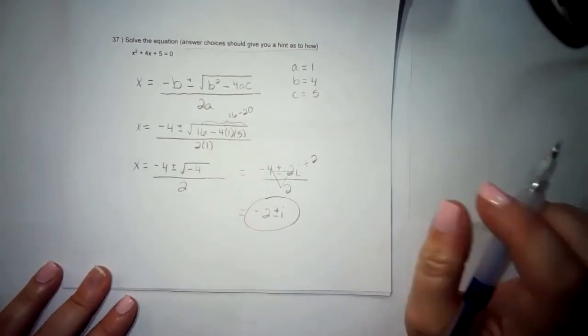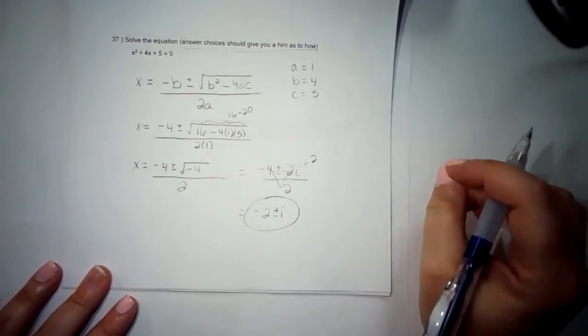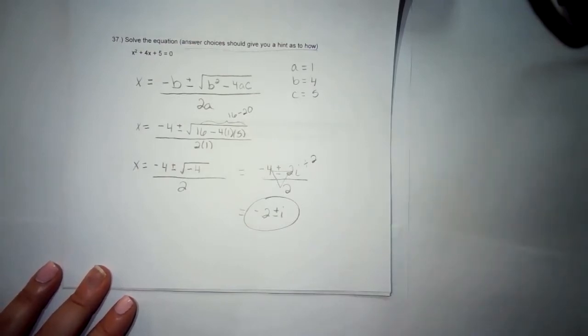Okay, so watch your choices. One of your quadratics you're going to factor, and one of your quadratics you're going to do the formula with an i, and you're going to need a triangle in the end.